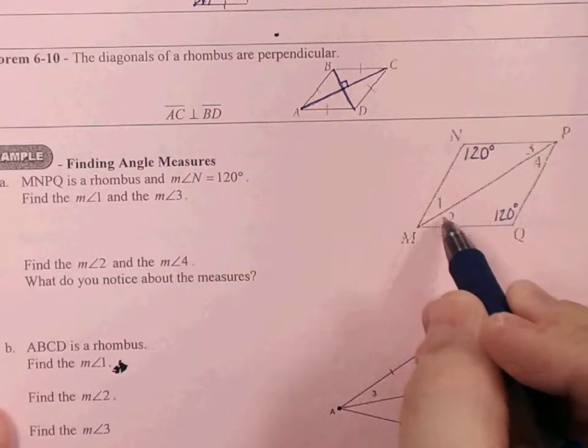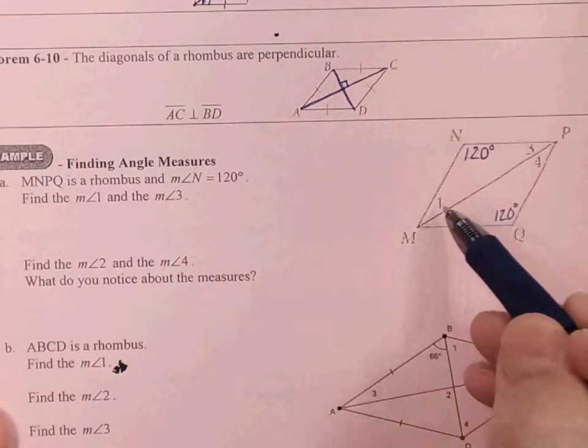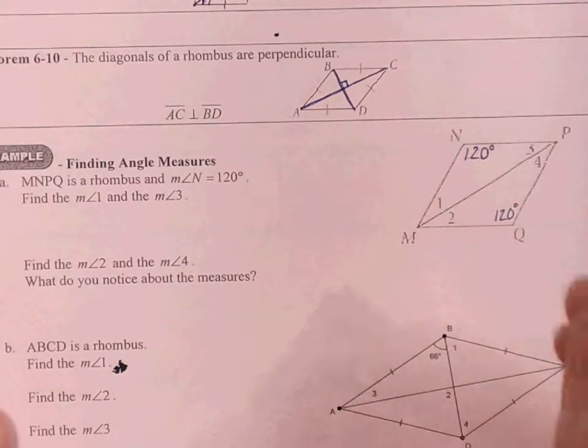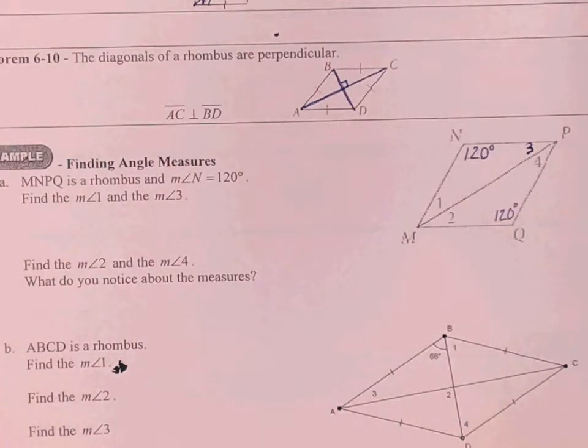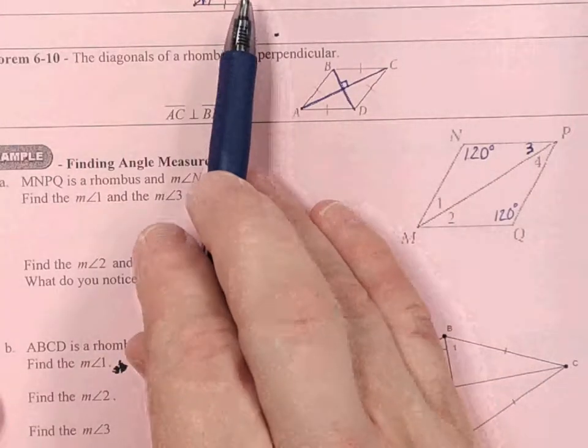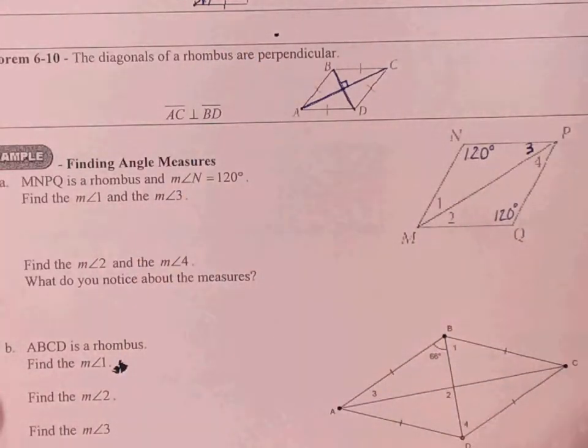We have to figure out what these angles are. Actually, we're looking for angles 1 and 3 for now, and this is angle 3 up here. Well, how can we do this? Well, as we said earlier, it's going to bisect it based on that theorem up there.